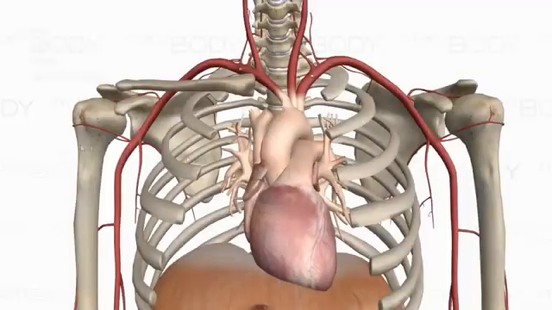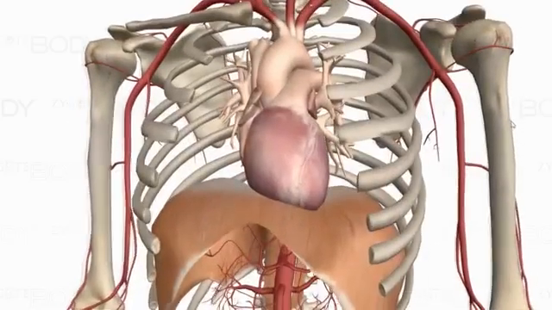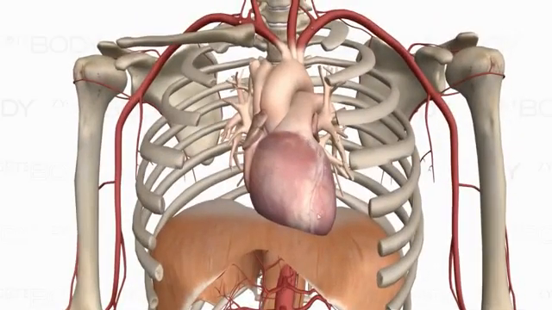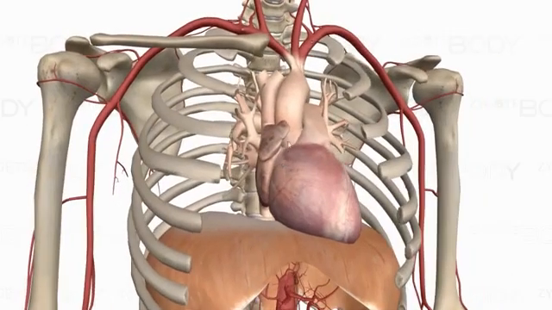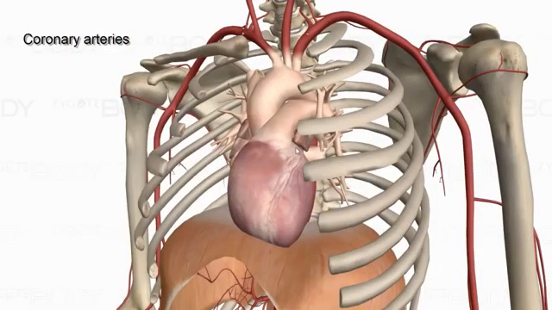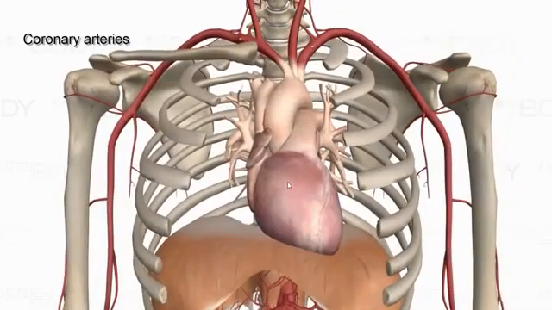Now, the first branches coming off of the aorta, you might be fooled into thinking it's this branch right here. Well, it's not. Who's doing all the work? Who wants first dibs on that nicely oxygenated blood? Well, it's going to be the heart. So the first branches, and it doesn't show up too well in this model, are going to be the right and the left coronary arteries.